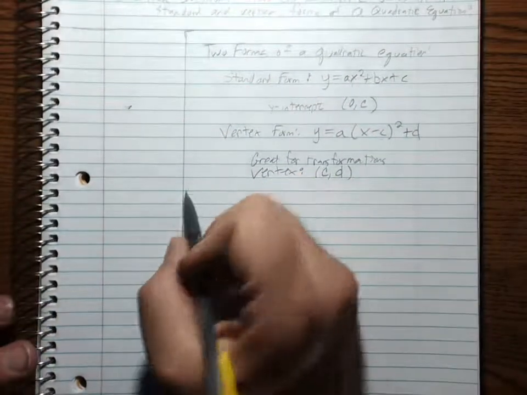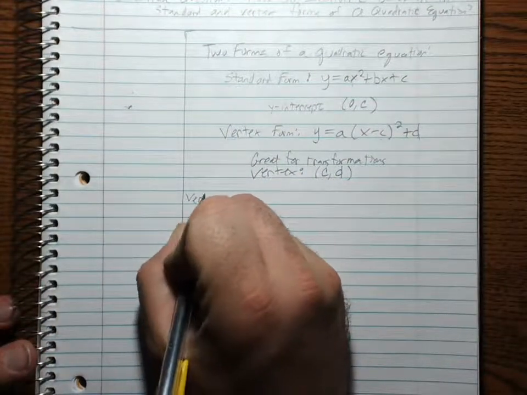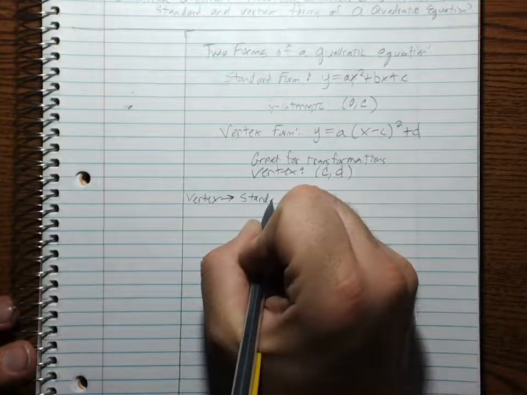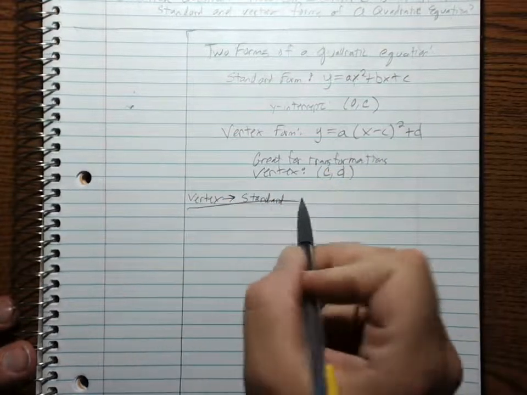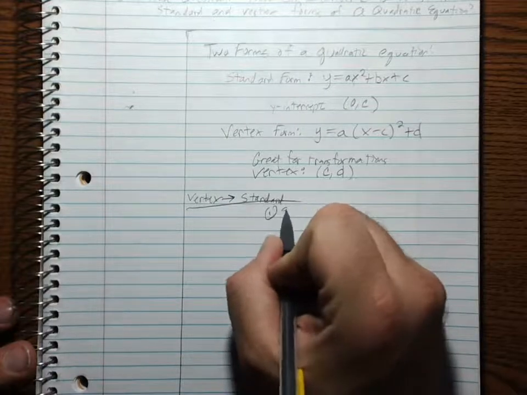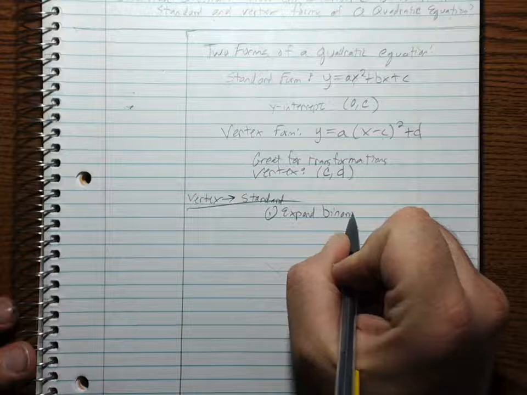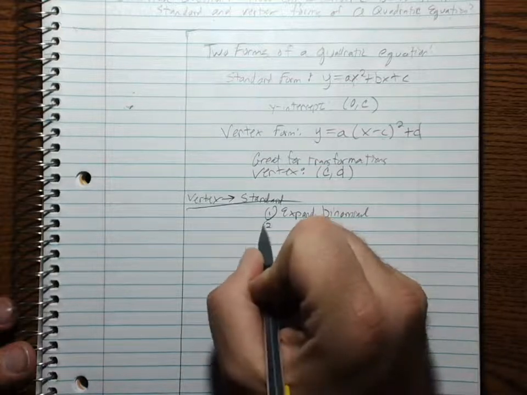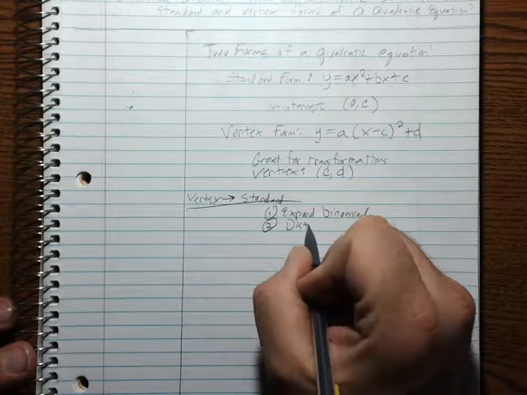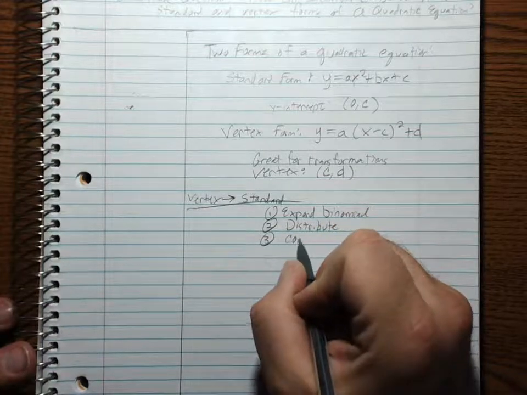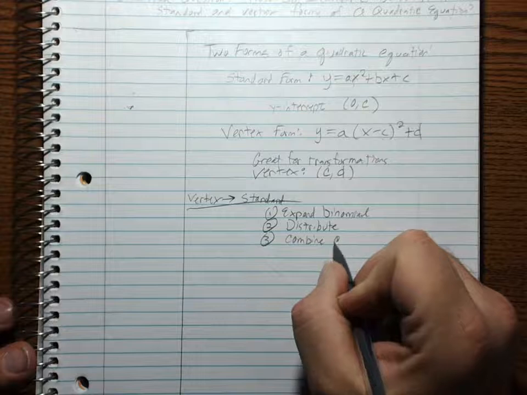So let's start by going from vertex form to standard form. There are 3 steps. 1, expand the binomial. 2, distribute. And 3, combine the constants.